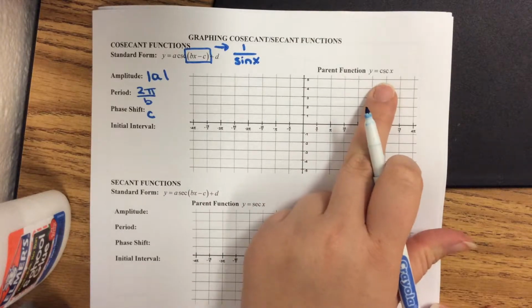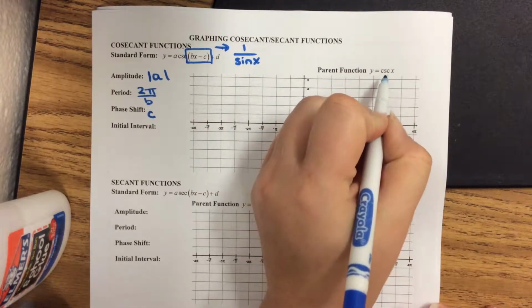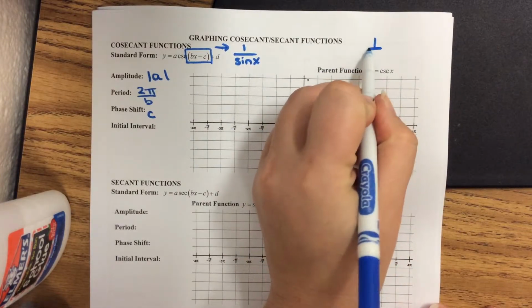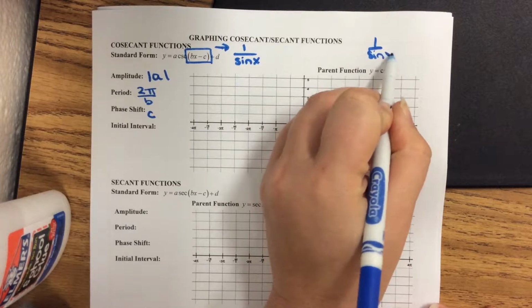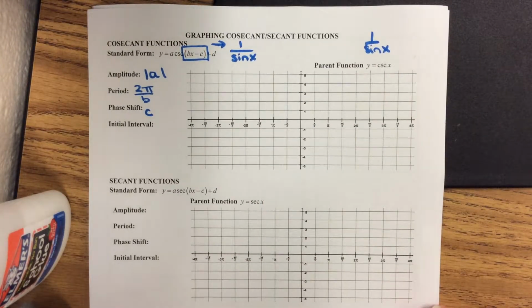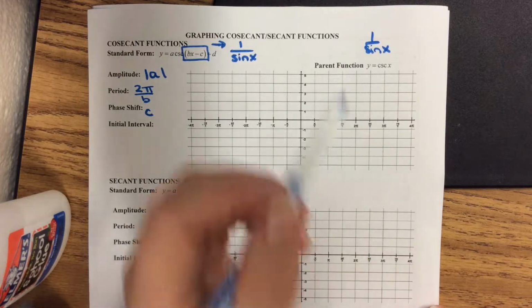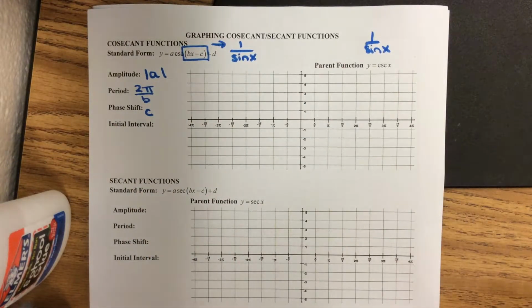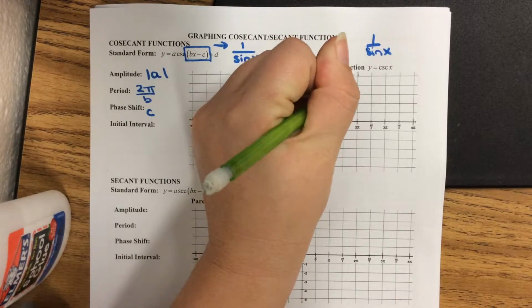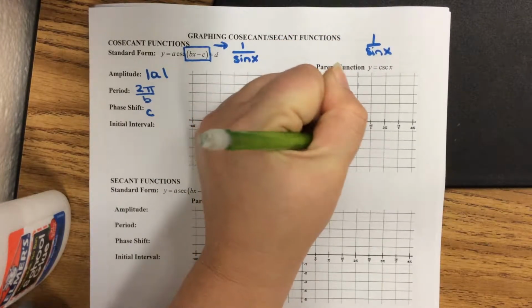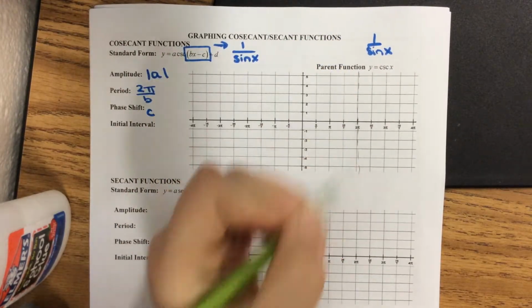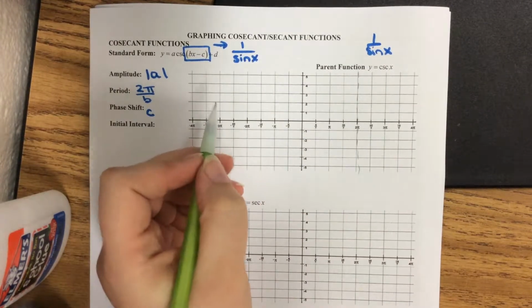So for cosecant of x, again, CSC, it's the reciprocal of sine. So let's think about what we know about sine of x. Typically, the period for sine of x is 2 pi, with no phase shift, so from 0 to 2 pi. And the amplitude is 1.